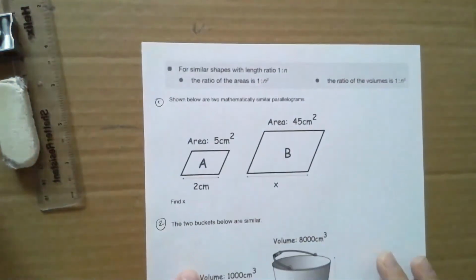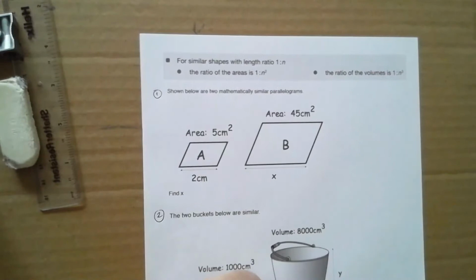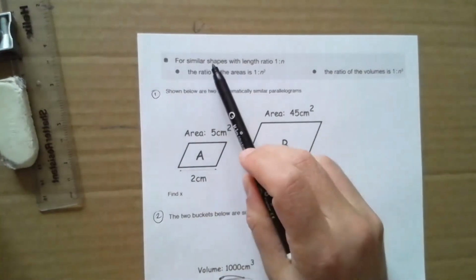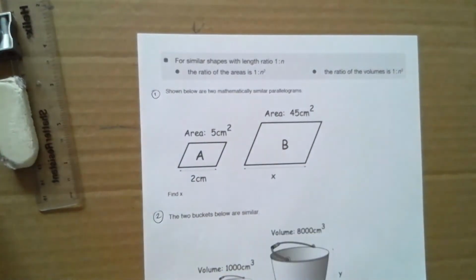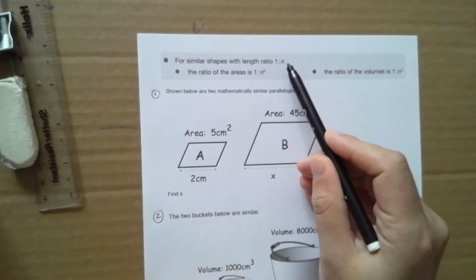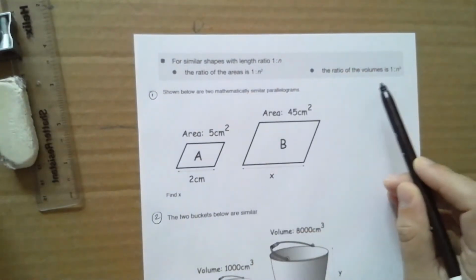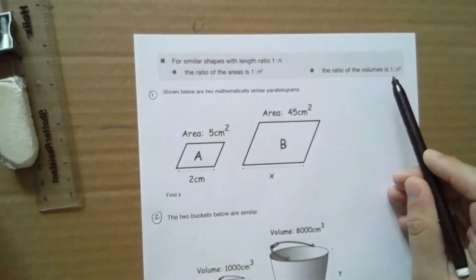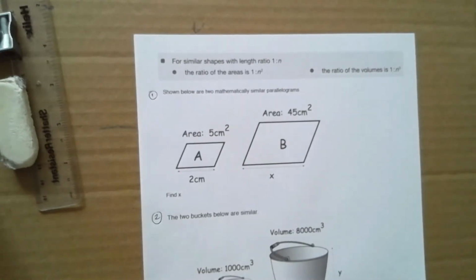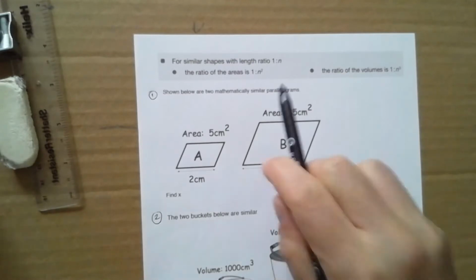Okay. In summary, from last lesson, I've talked about the idea that if you have similar shapes and a length scale factor of n, the area will have a scale factor n squared and the volumes will have a scale factor of n cubed. So in this lesson we're just going to go through about 5 examples of working with this idea.